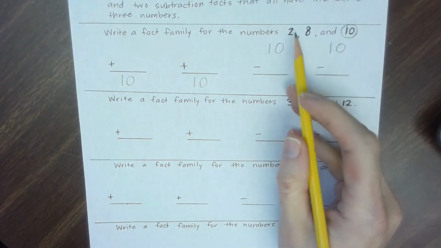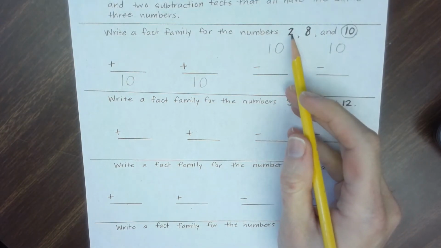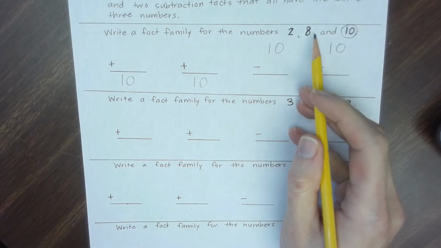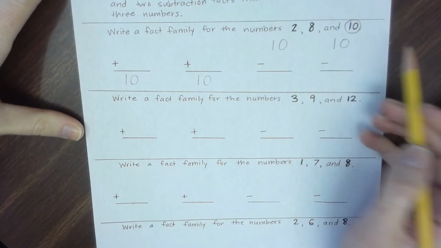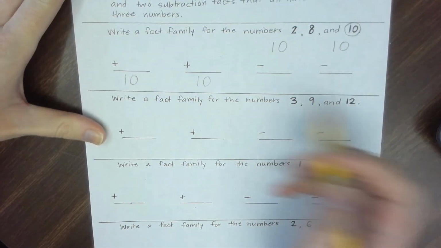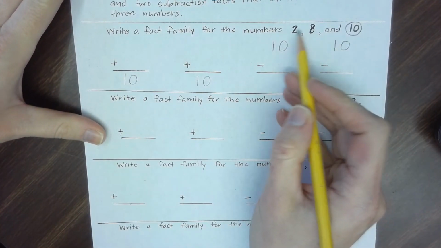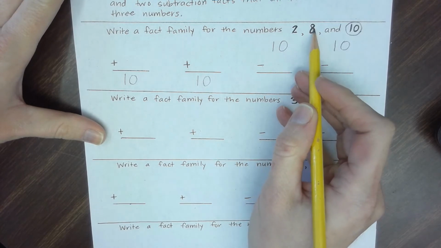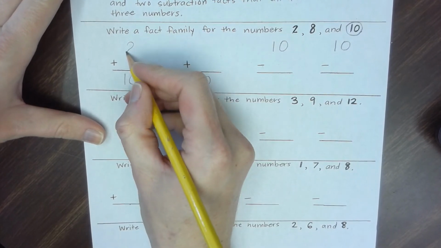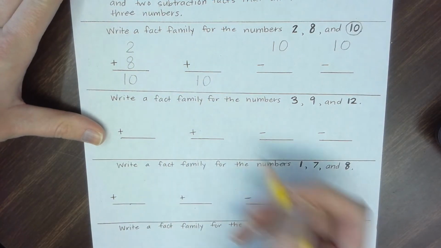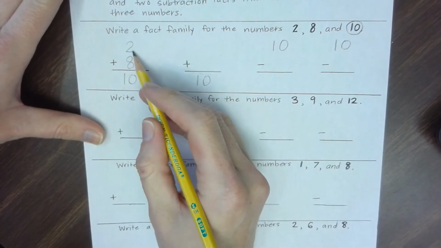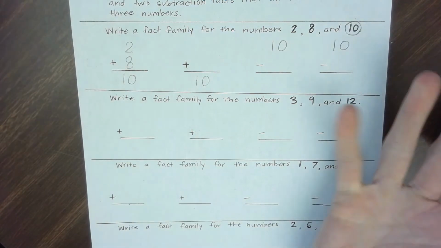All right, good. Now, this is where it gets fun. You get to play with the 2 and the 8. You get to flip them around, flop them around. Every problem will have these 3 numbers in it, so pick which one you want to start with. Do you want to go 2 plus 8 first? 2 plus 8 equals 10. Is that true? 8, 9, 10. That's correct.